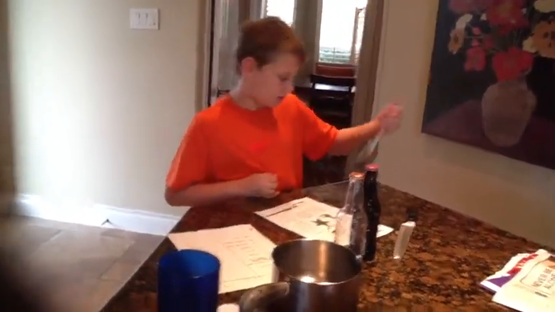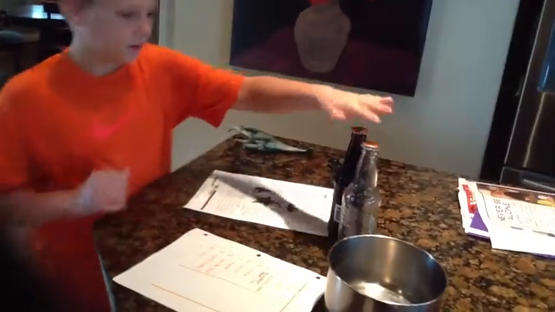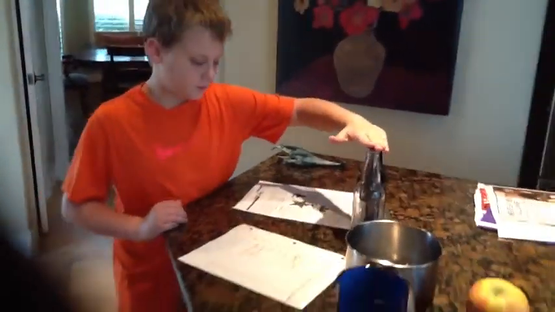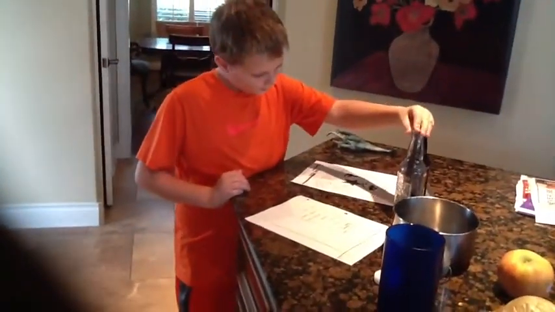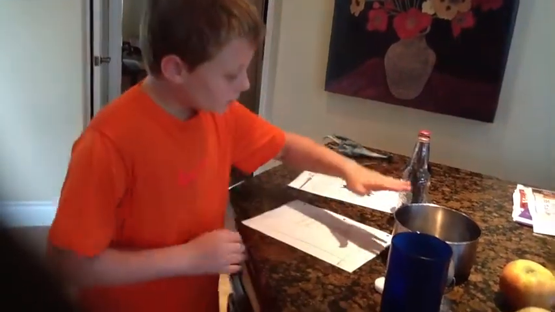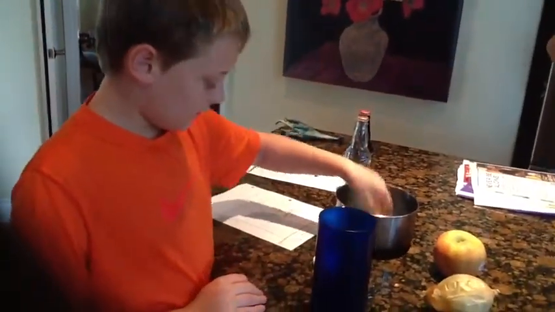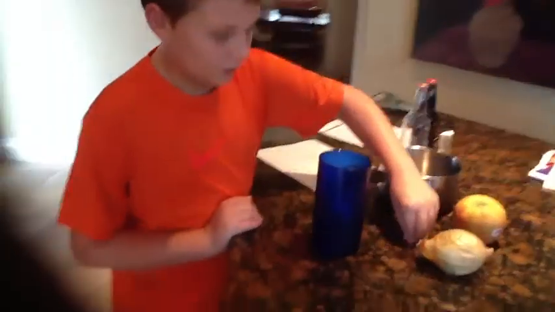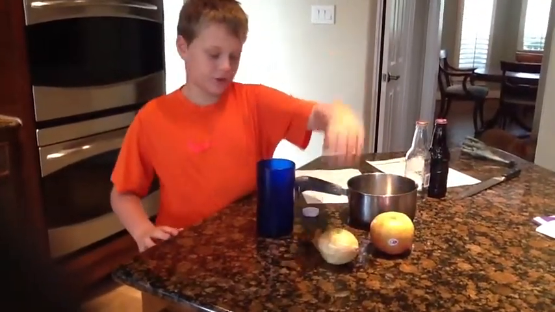I'm going to be testing buoyancy, and this is what I'm going to test. I'm going to test a dinosaur, a knife, two bottles, full and unfull, a pan, a candle, a little popcorn kernel, a cup, an apple, and an onion.